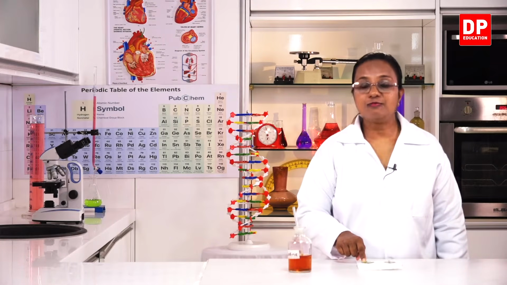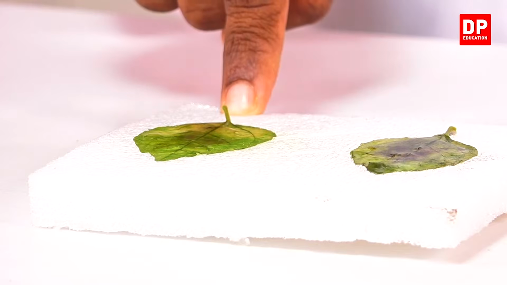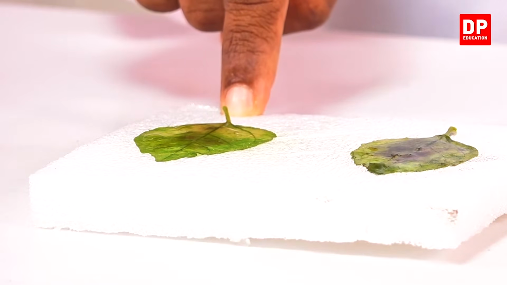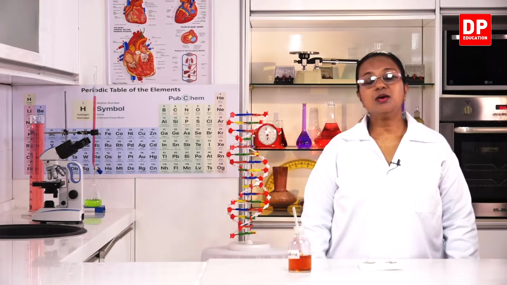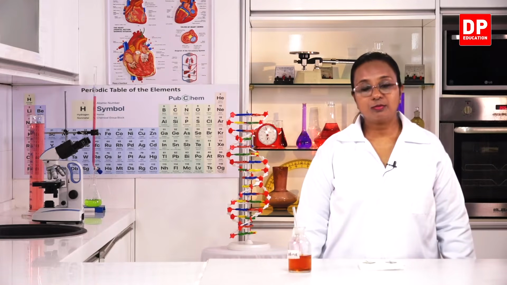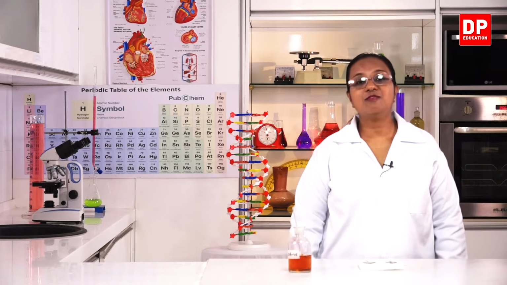The second leaf was covered with black polythene, no light, no photosynthesis. Therefore, you don't see a color change that has to be there if starch is present. So, from this activity, we can confirm what? That light is needed for photosynthesis.